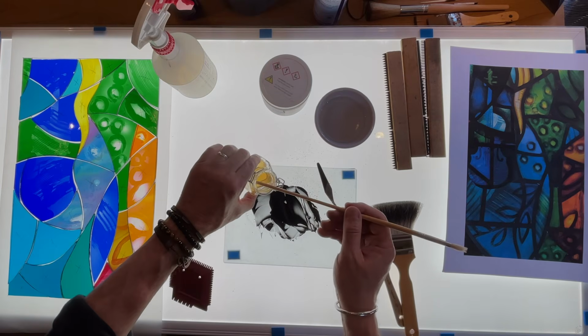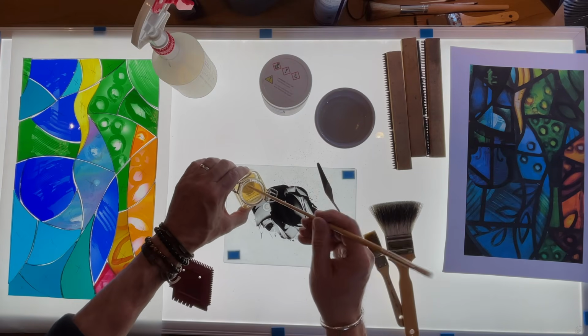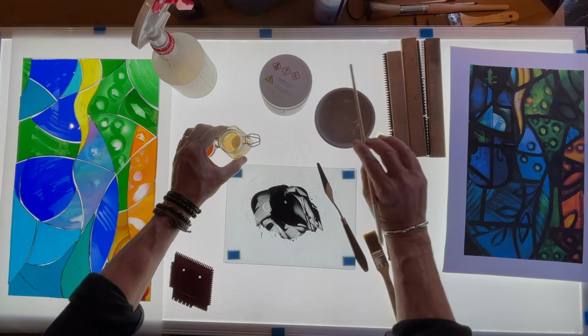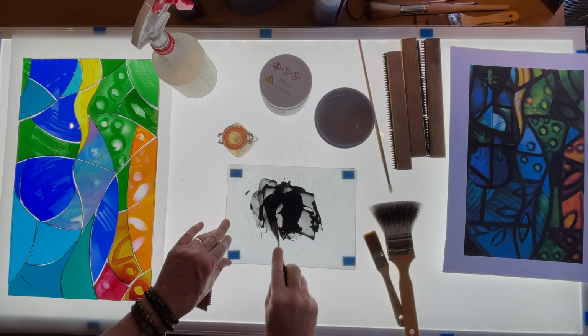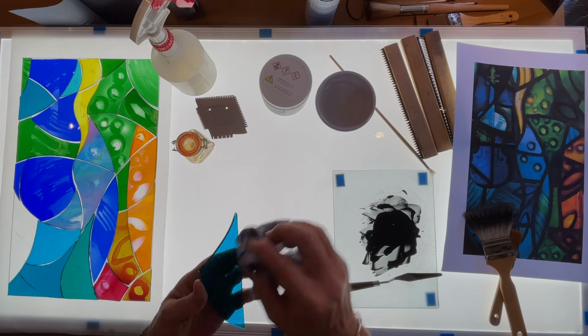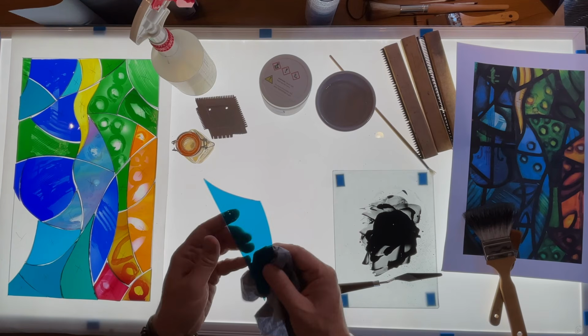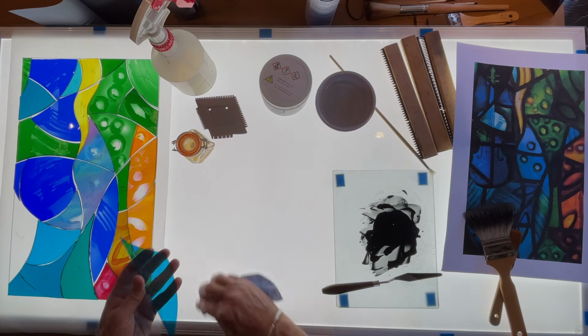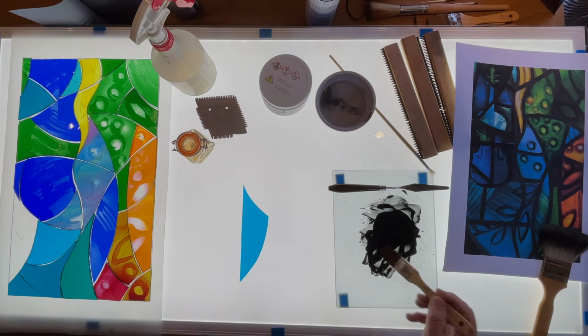We're now applying a little bit of liquid gum arabic. It's an important element to add to the paint mixture because it helps the paint to stick to the glass. It also helps the paint to flow from the bristles of the brush. If you don't add gum arabic, you find that the paint doesn't work nearly so well.